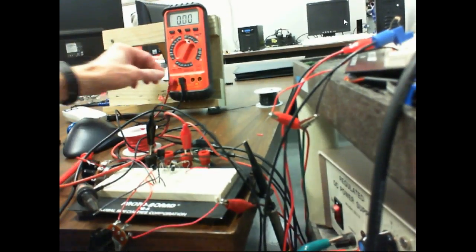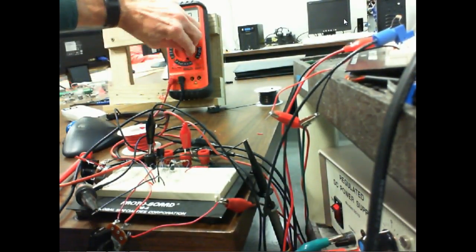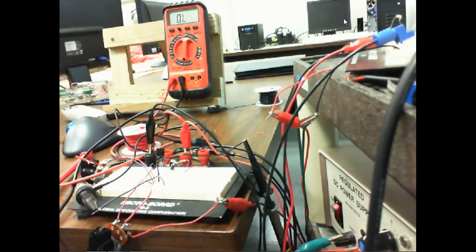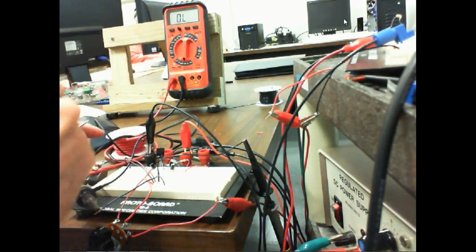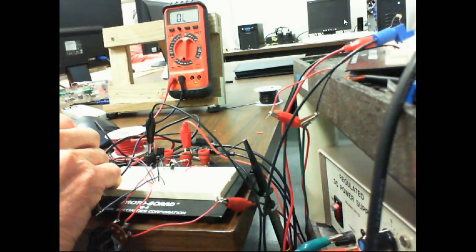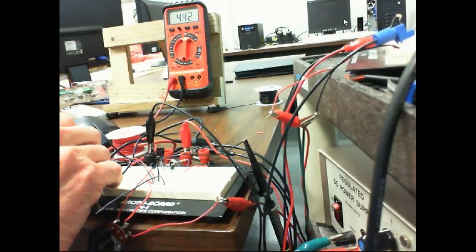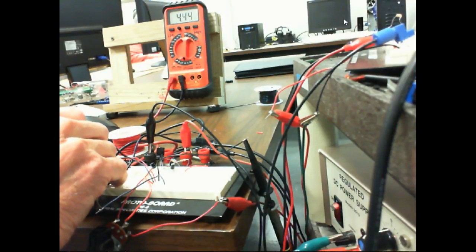And then I'm going to take my meter and put it on ohms. Put it on 20K because we know it's about 7K. And then I'm going to measure the value of this pot. And it's measuring 4.4K. So that's the approximation. This is actually what it is.